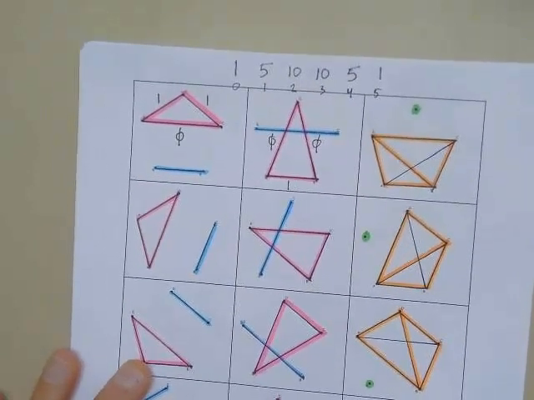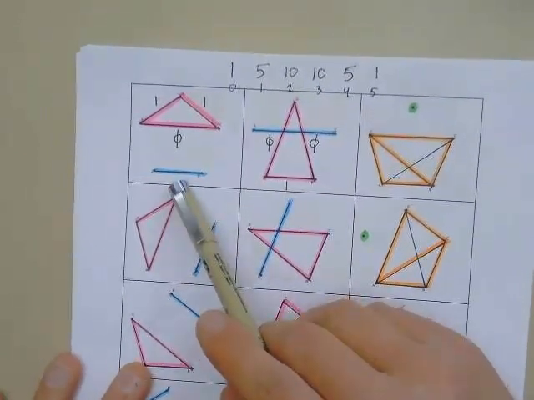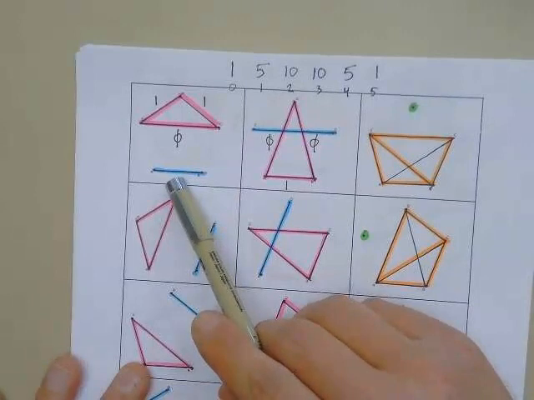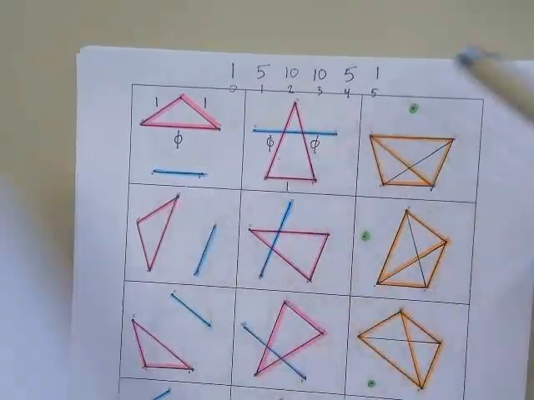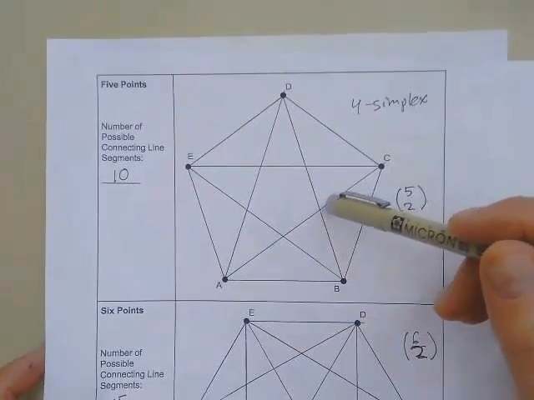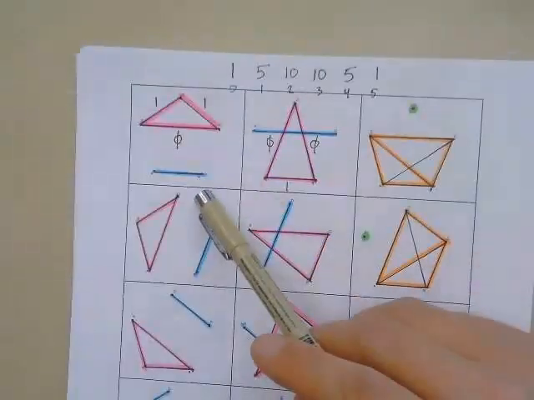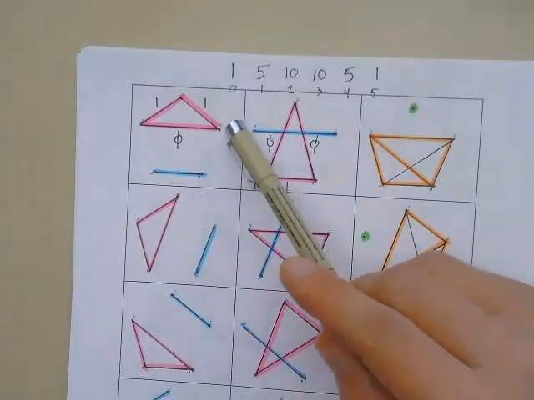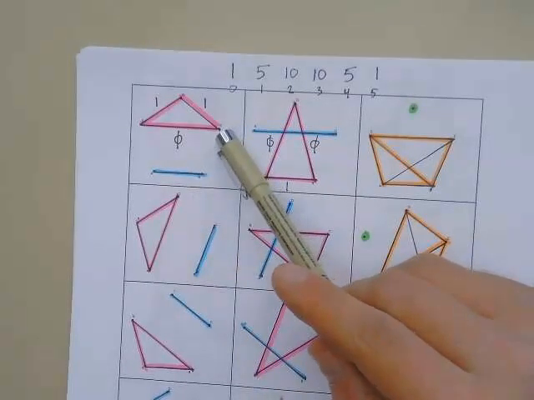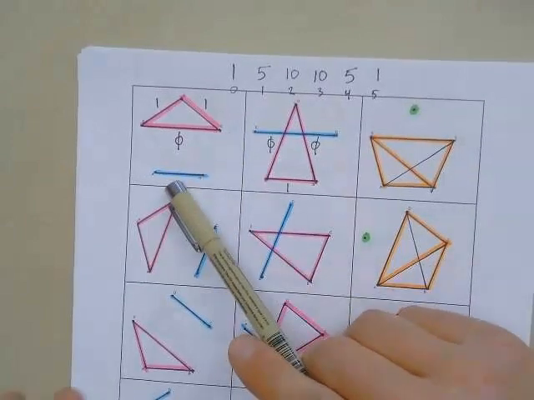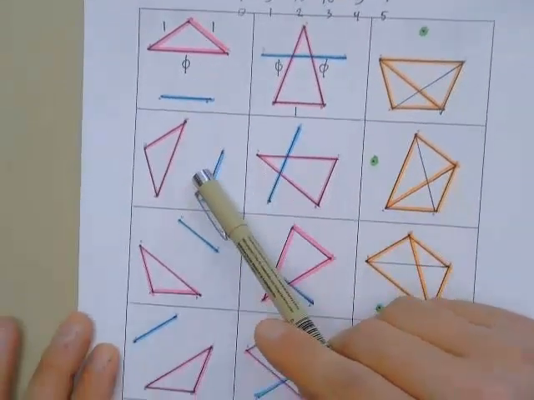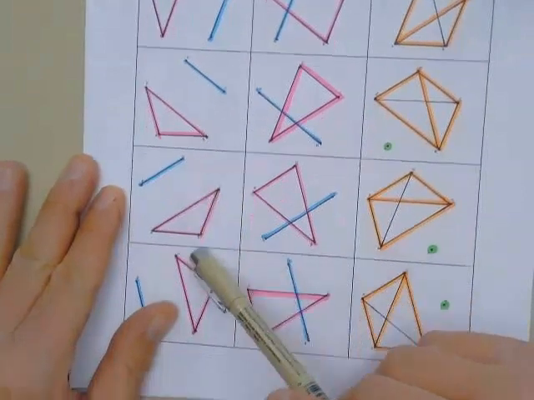The other way to split the points would be in 2 and 3. When I take out 2 points, obviously there are 10 line segments, 10 ways that I could do this. And for each of these 10 line segments, when I connect the points that are left, I am going to have a triangle. So here are my 5 edge segments and my 5 edge triangles.